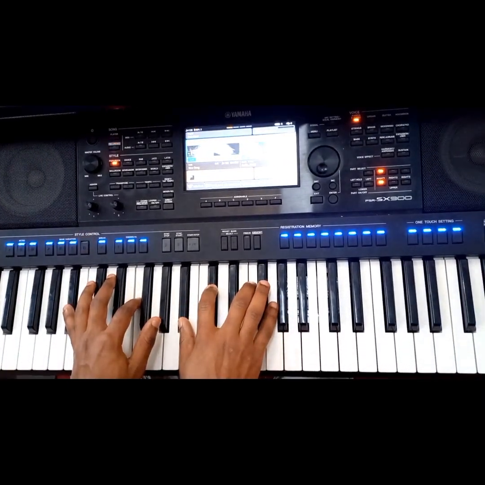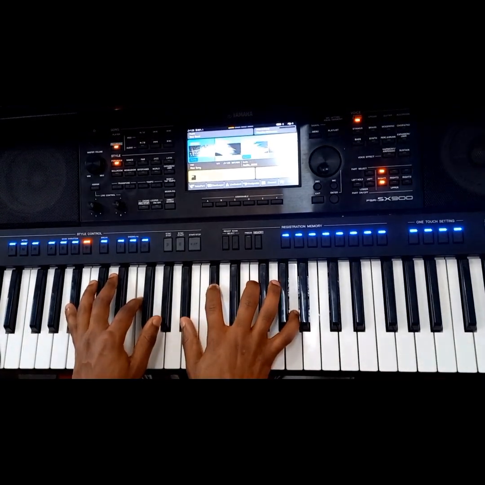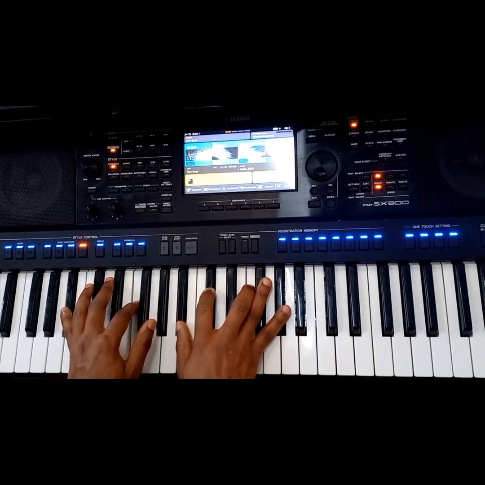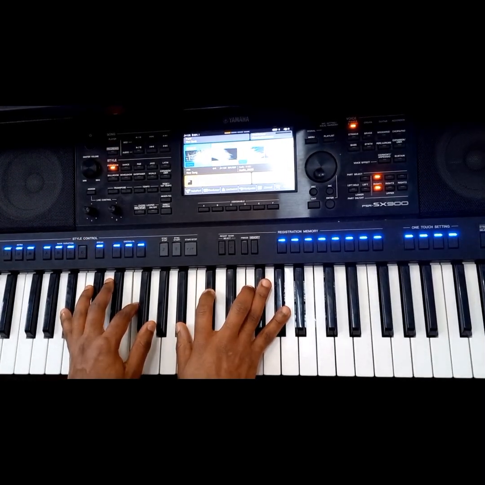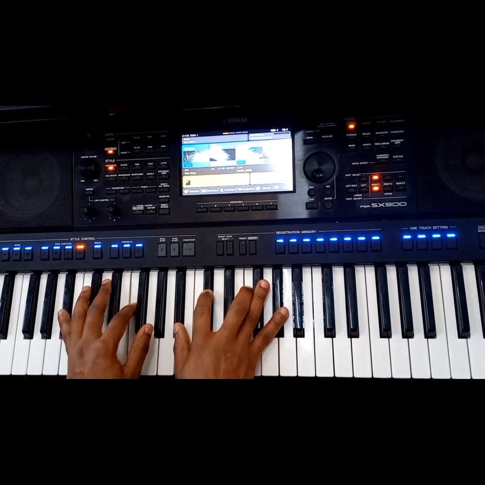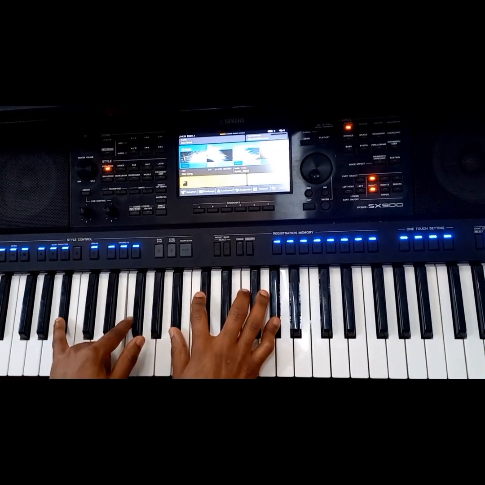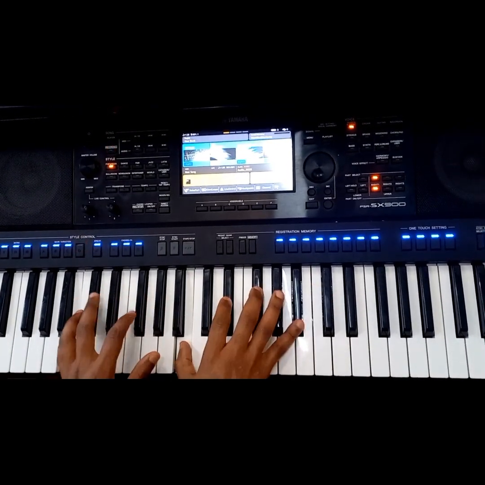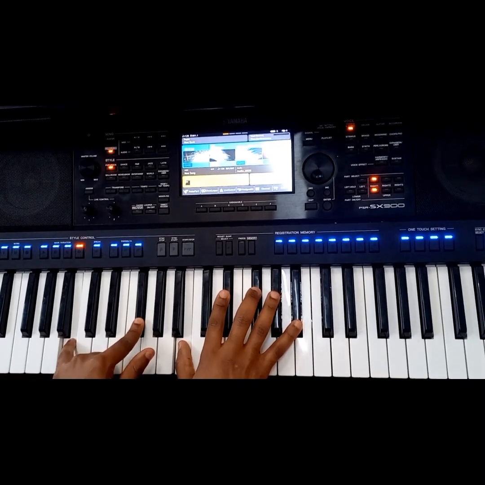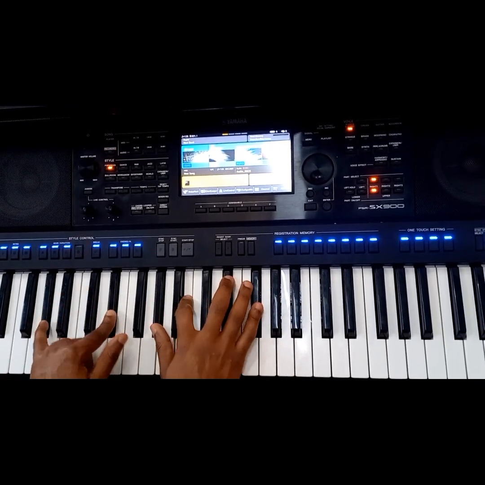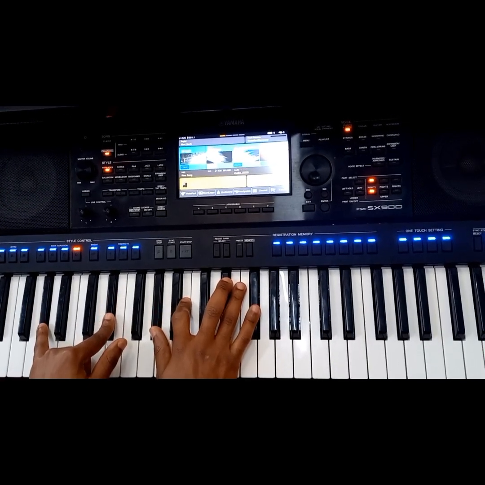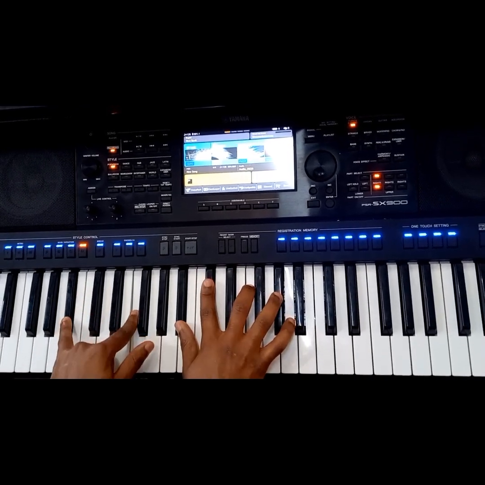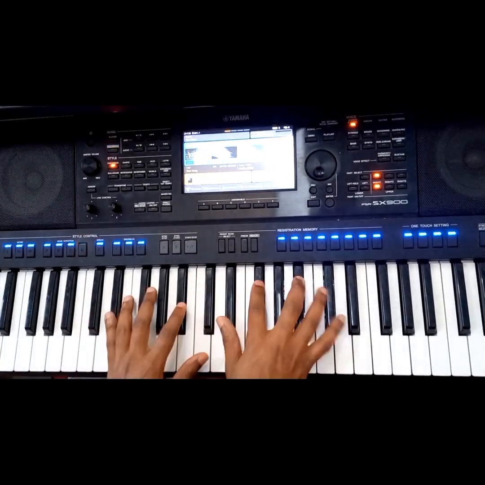A sharp minor. To get an A sharp minor 7th, we flatten the G sharp so that it comes to G. Then the 4, and then G sharp minor 7th, A sharp minor 7th.